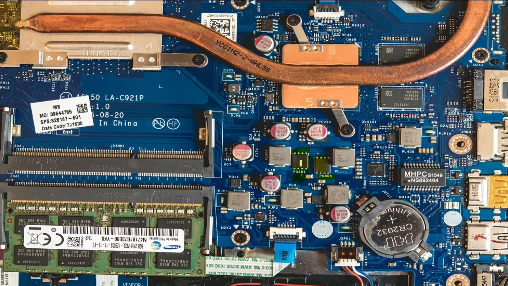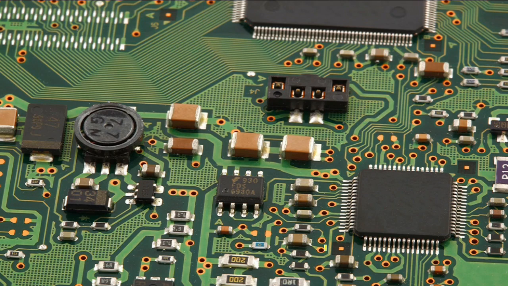So the MOSFET with 8 terminals is the same as the MOSFET with 3 terminals. But here, 4 terminals or pins are for drain, and 3 other terminals are for source, and 1 terminal is for gate.